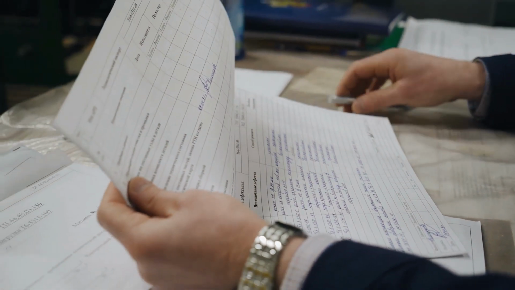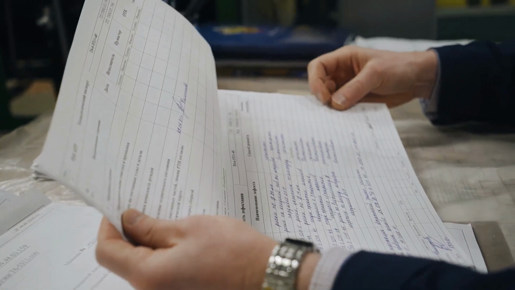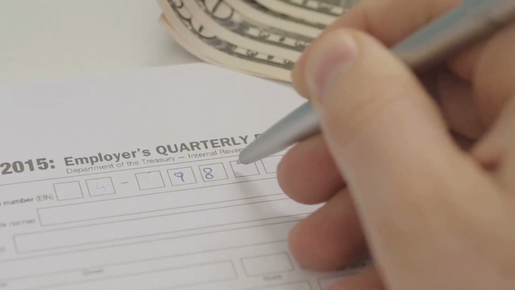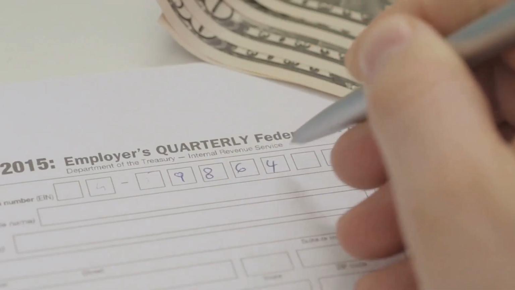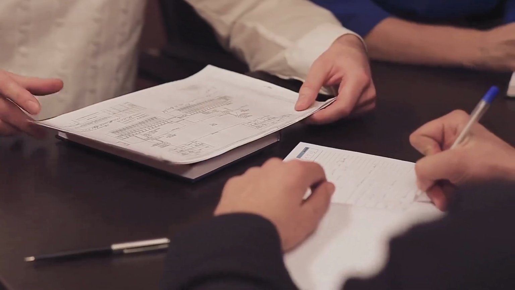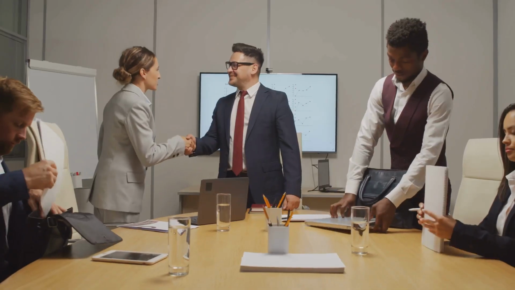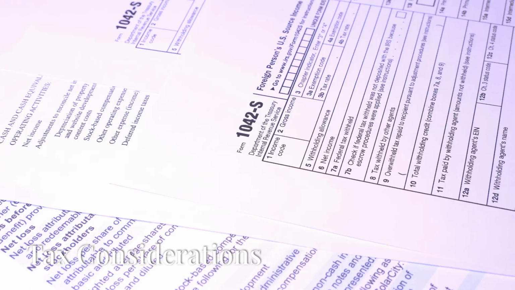Formation requirements. File articles of incorporation with the California Secretary of State. Obtain an employer identification number, EIN, from the IRS. Register with the California Attorney General's Registry of Charitable Trusts if charitable. Create bylaws governing internal operations. And finally, appoint a board of directors.